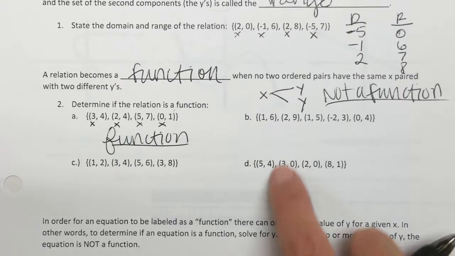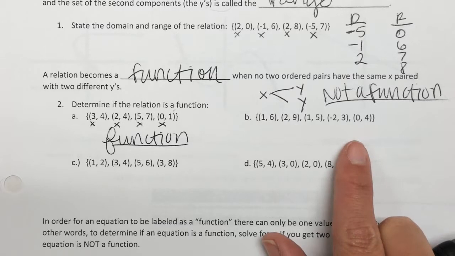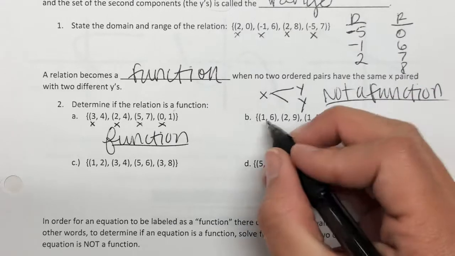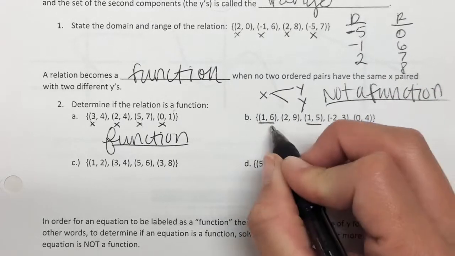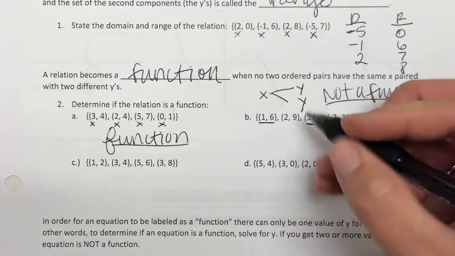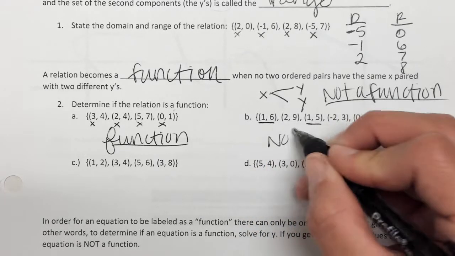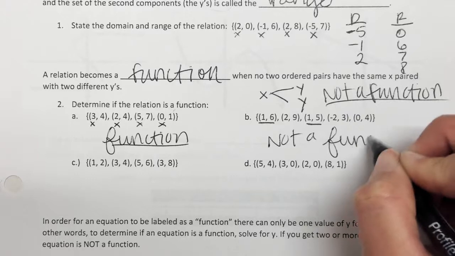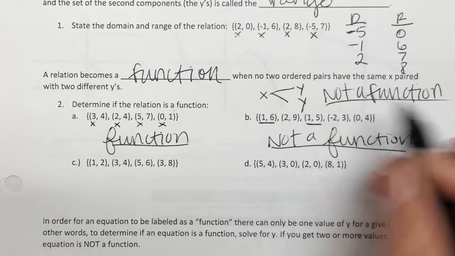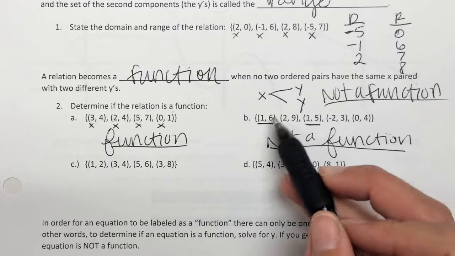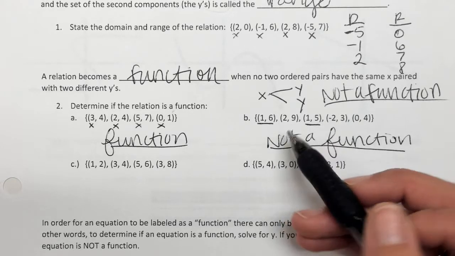So Colby, are there any x values in here listed more than once? Yes. Which one? Yeah. And notice how it has two different y values. Right here we have a 6 and a 5. So this is what? Not a function. Why is that not a function? Because we have the same x value, 1, but it's going to two different y values. Then it's not a function.